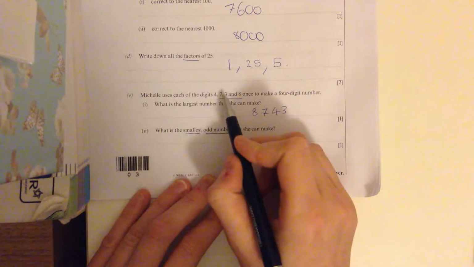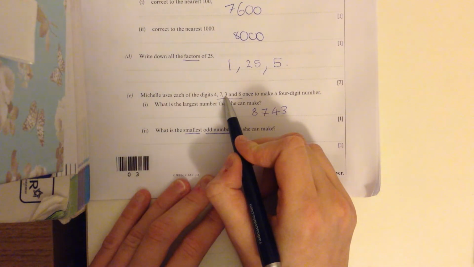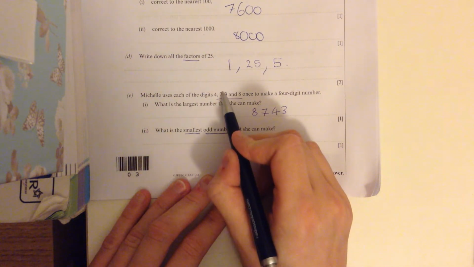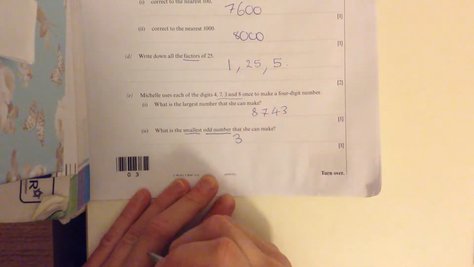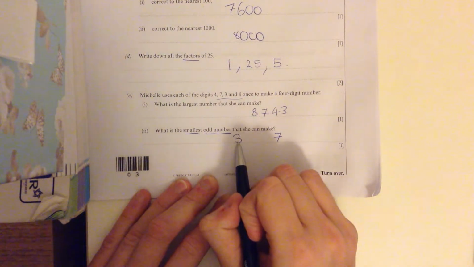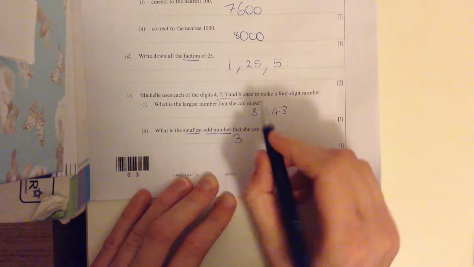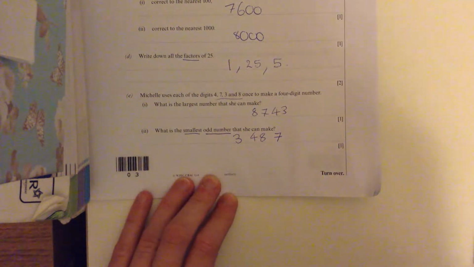The smallest odd number, that's the key word there, and smallest. So odd number, we know it needs to end in either 7 or 3. We're trying to find the smallest one. So we want to save that 3 to go at the start, okay? So we know that the 7 is going to go at the end, because we want to make the smallest number, so save the 3 for the start. Then, in the middle, we're going to have a 4 and an 8, putting them in increasing order.